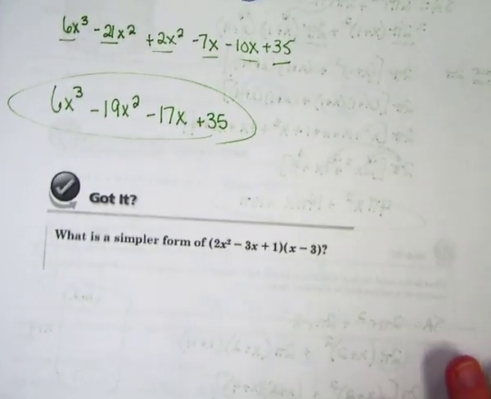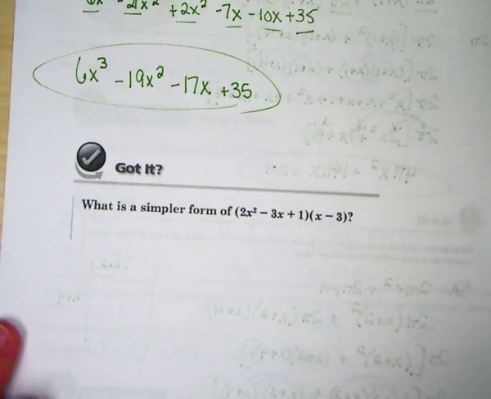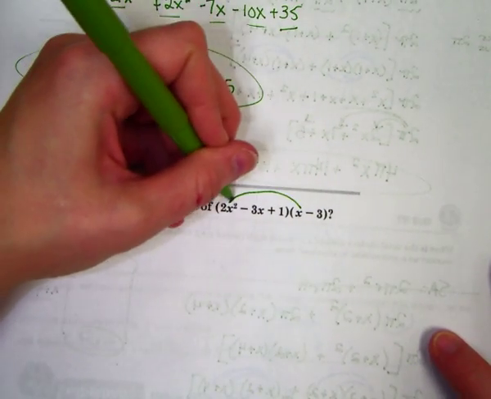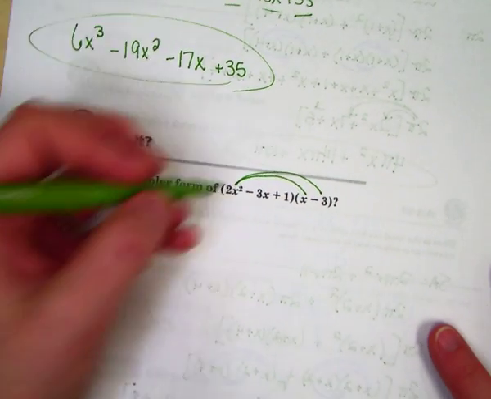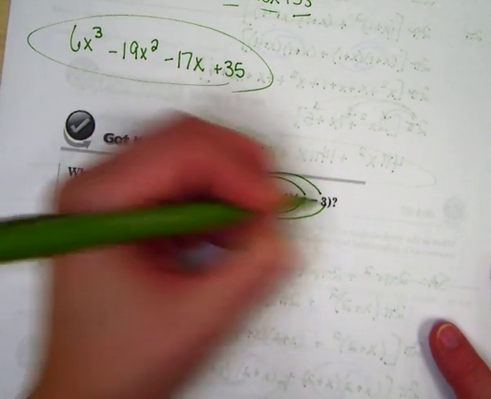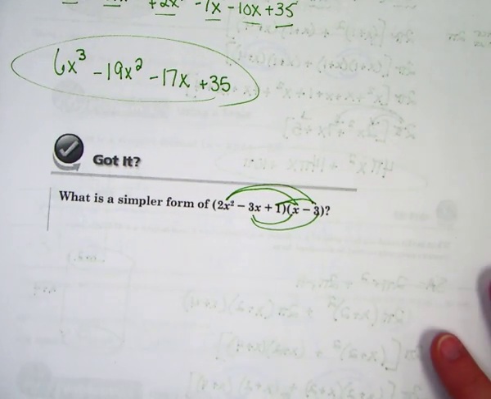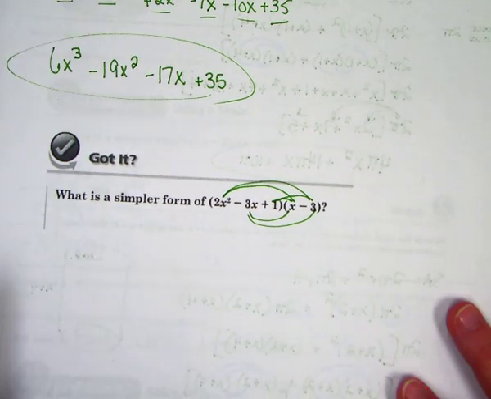Let's try it one more time. What is the simpler form of this? Well, we're going to do 2x squared times these two things. Then we'll do minus 3x times these two things. Then we'll do the positive 1 times those things. So we'll have 6 total.